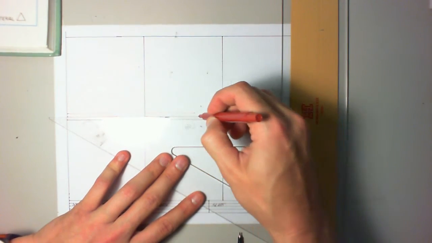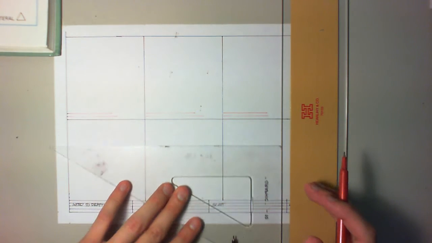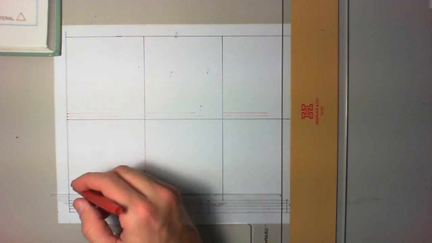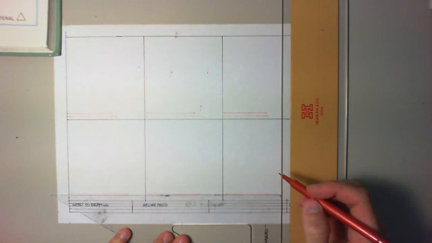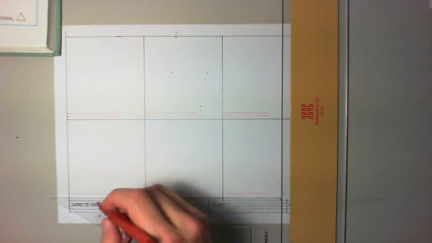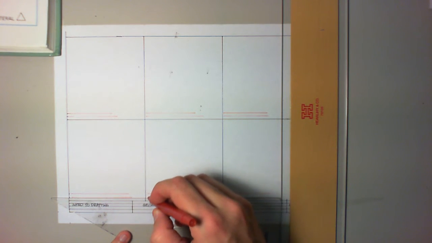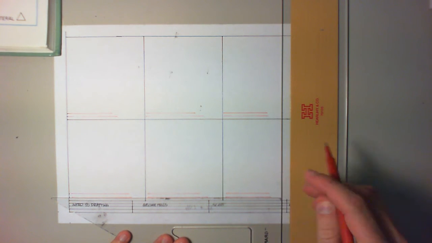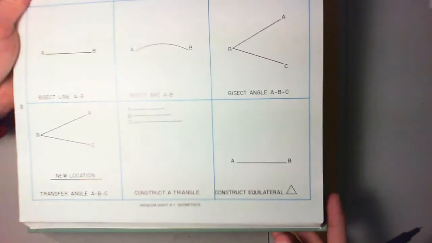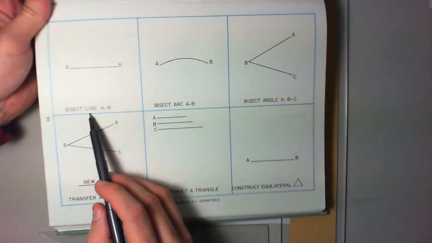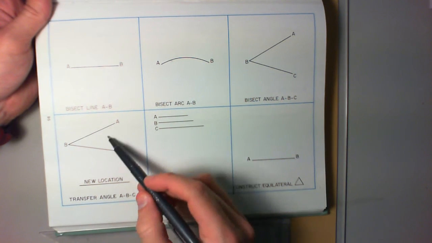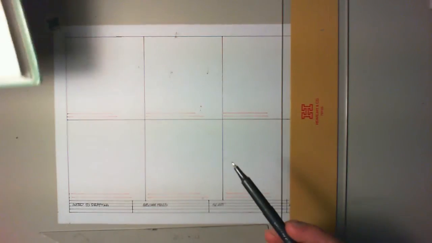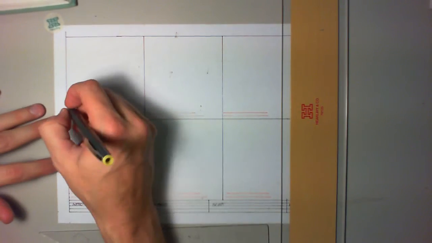All right. Now the first one we have, we're going to duplicate these pages. Bisect line AB, bisect arc. So I'm just going to rewrite these titles before I come in and draw this geometry.